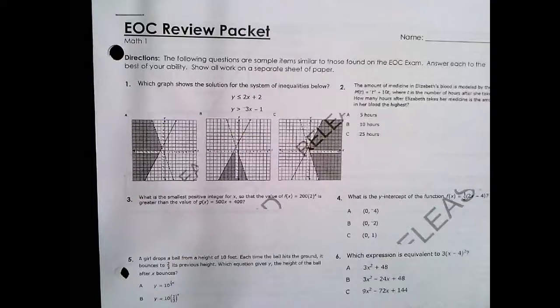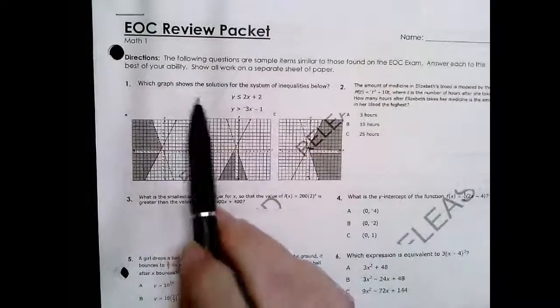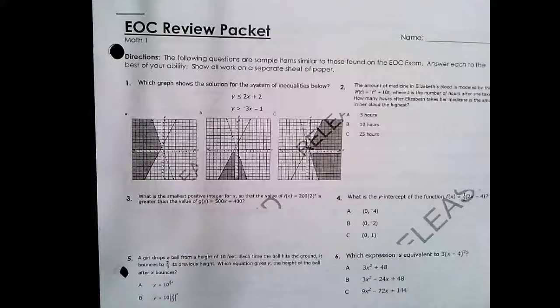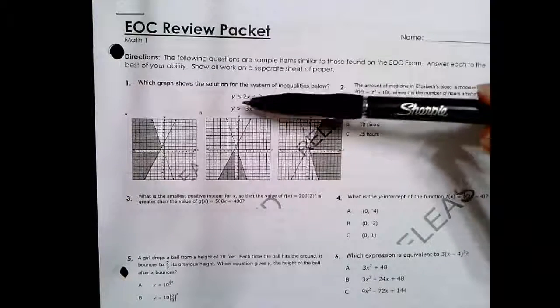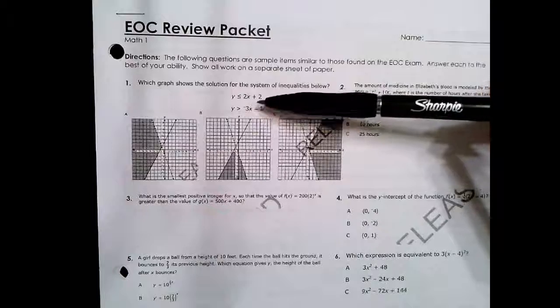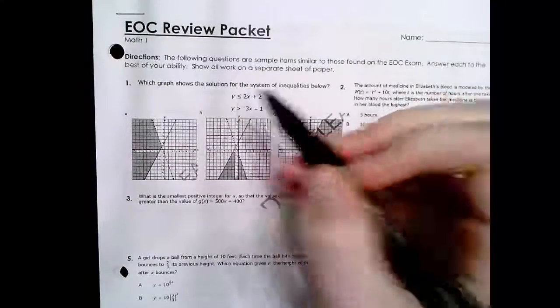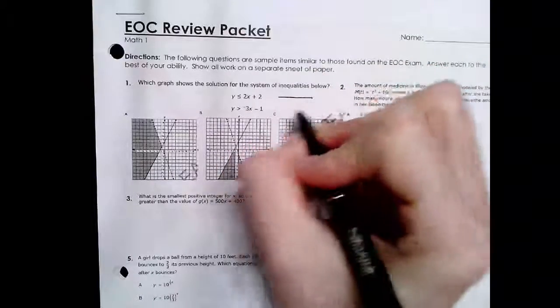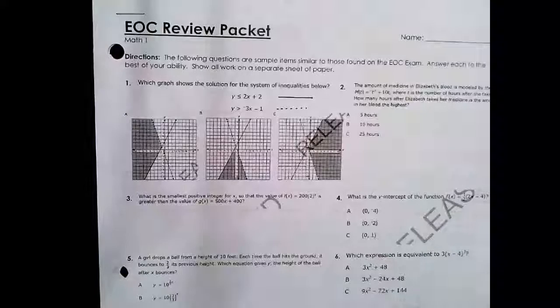All right, so question number 1, no calculator, remember. Which graph shows the solution for the system of inequalities below? y is less than or equal to 2x plus 2. y is greater than negative 3x minus 1. So remember, less than or equal to, greater than or equal to has a solid line. Greater than or less than with no equal to has a dashed line. Okay, looking at all these problems, we do have a solid and a dashed line, so we can't eliminate any answers yet.